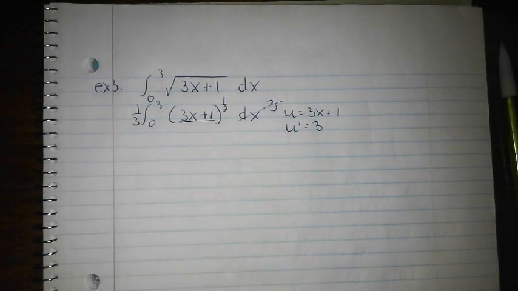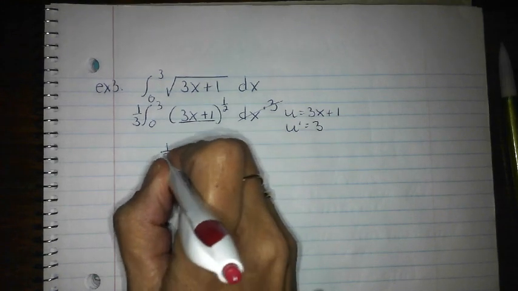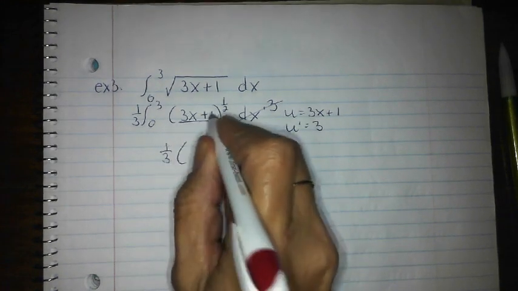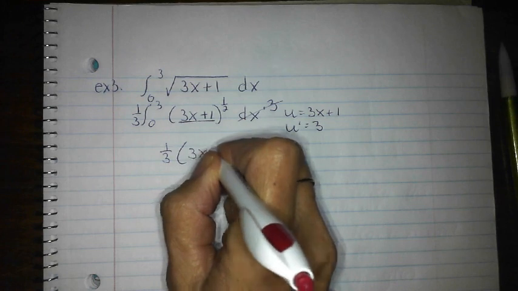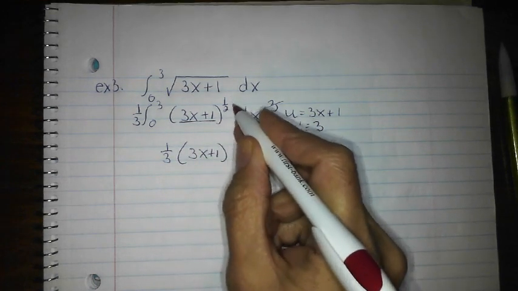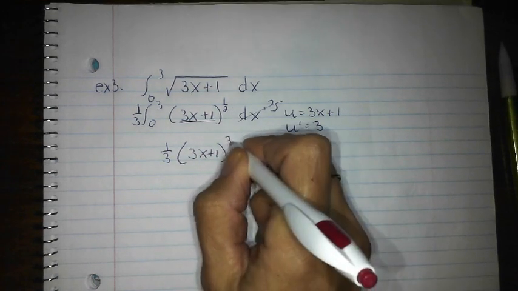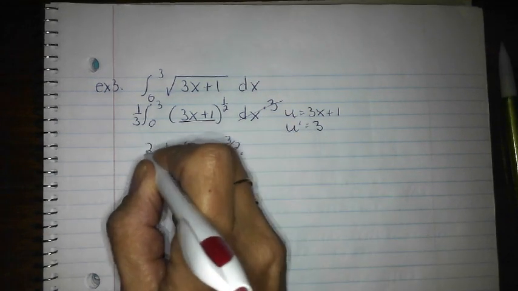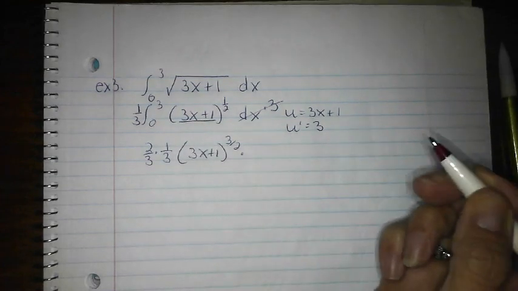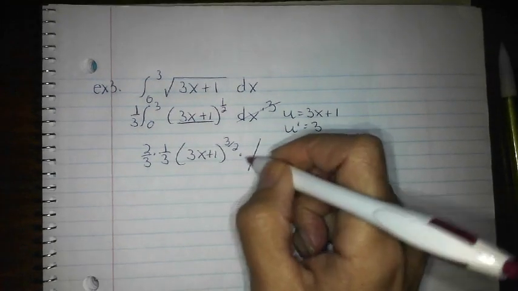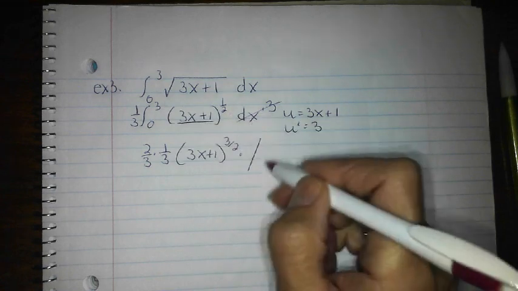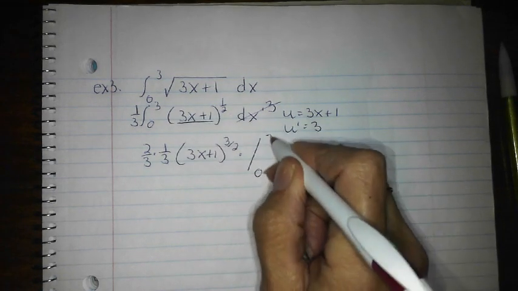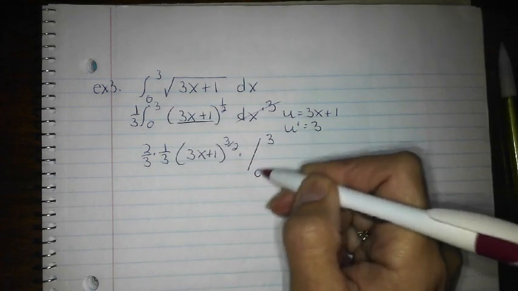Keep that multiplier. So 1/3. Keep this the same. Adding 1 to that, that'll be 3/2. Multiplying by the reciprocal of 2/3. No plus c needed. We're going to show that we're going to plug in 0 and 3. And it's always top one first minus bottom one.